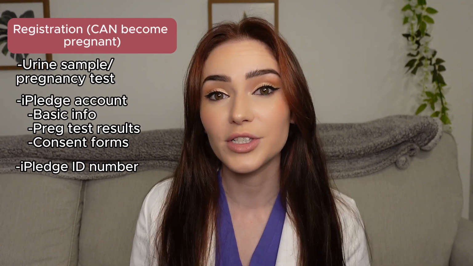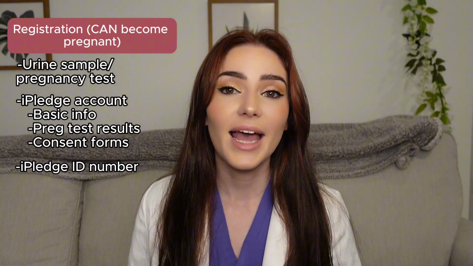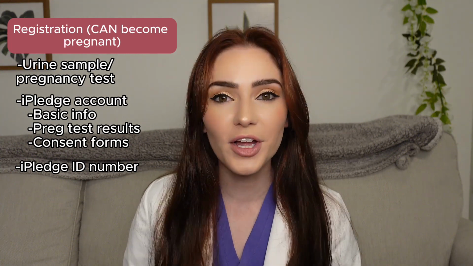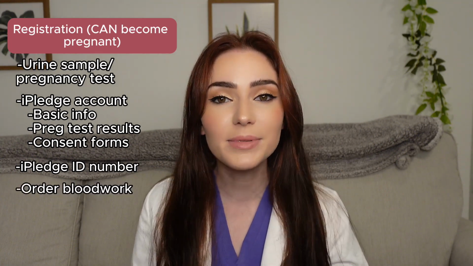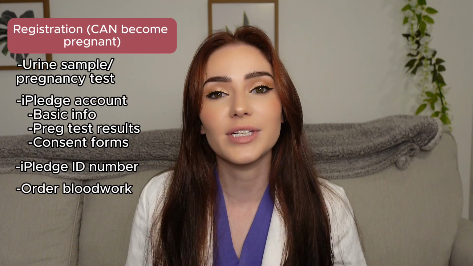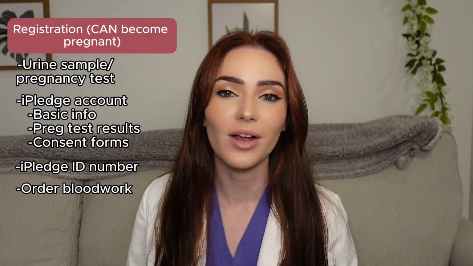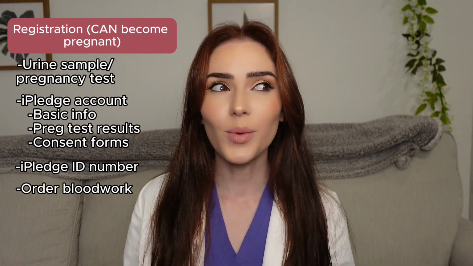So that completes the registration process for the patient, and also during that same visit, the healthcare provider is going to provide a lab slip to the patient in order for her to get her labs drawn prior to going on isotretinoin. So what now?